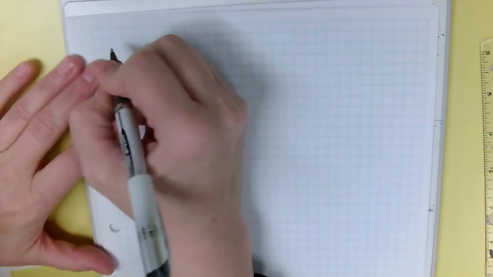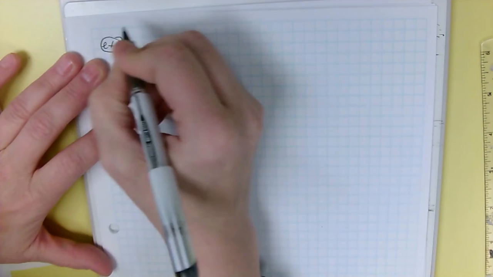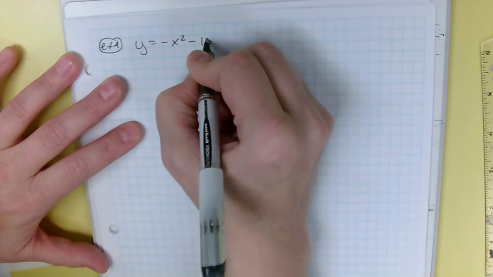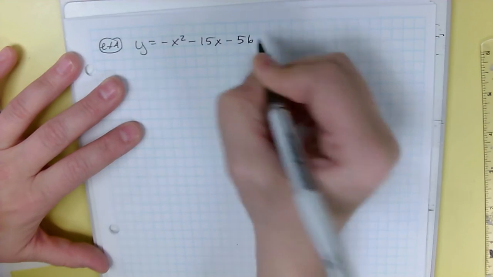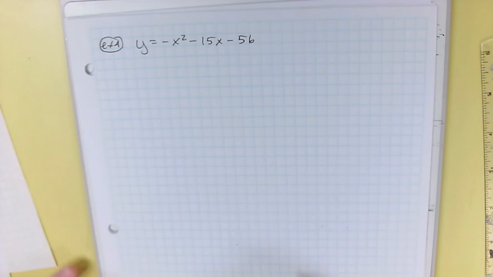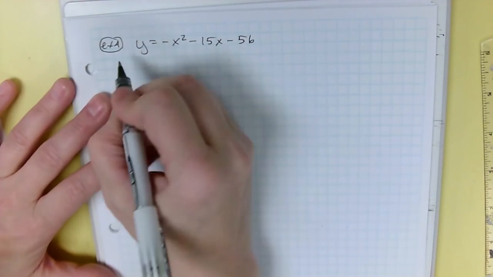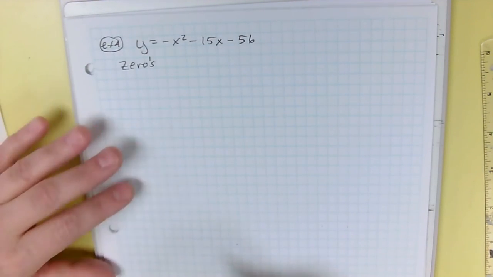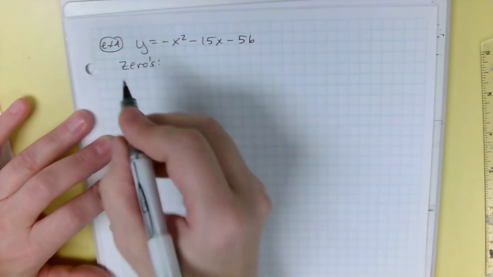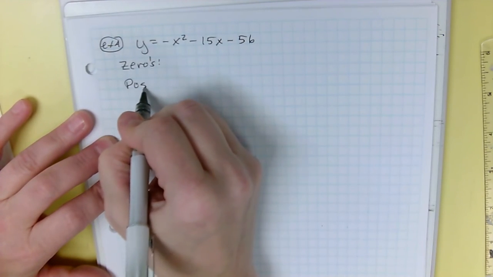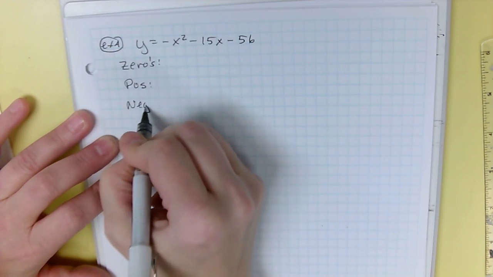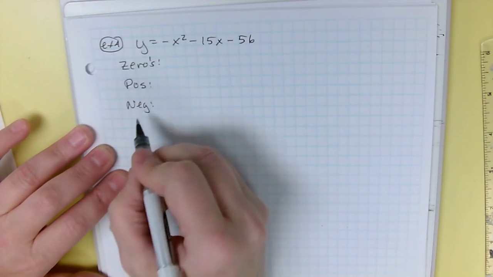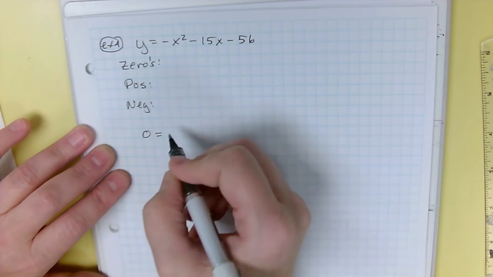So example 4 is y equals negative x squared minus 15x minus 56. Okay, and we want to first find the zeros. So remember, your zeros are your x-intercepts. So let me put in here, we're going to find positive intervals, negative intervals, and here we're going to do our math. So to find the zeros, we set y equal to 0.